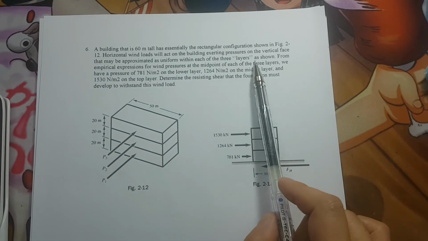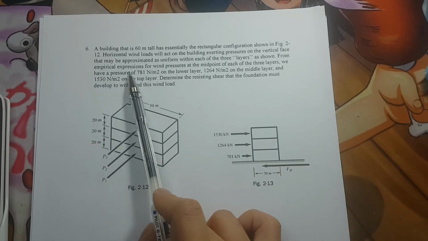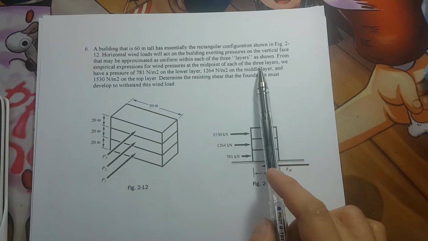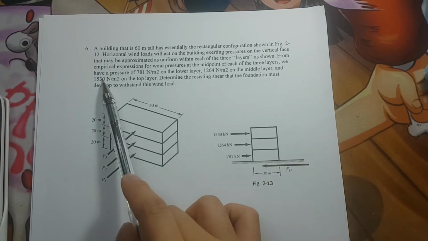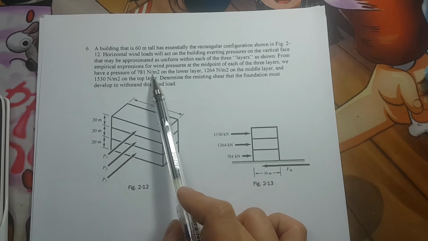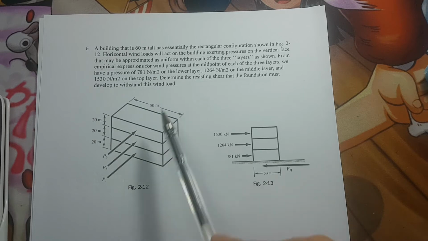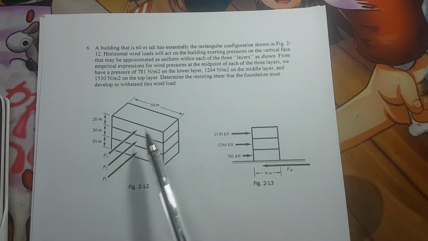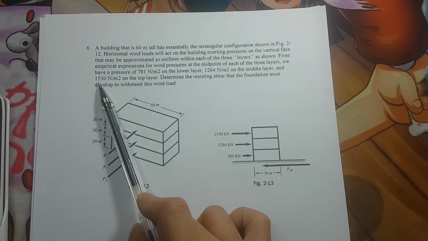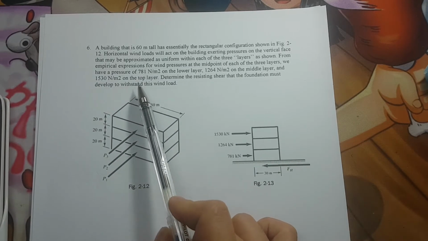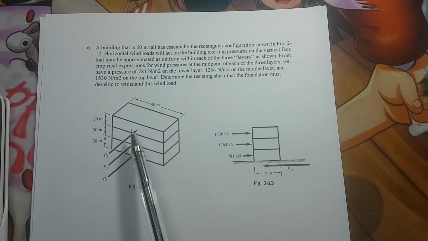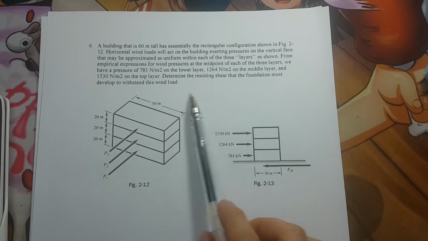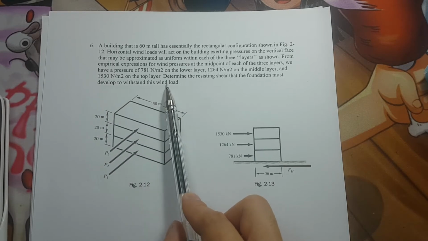From the empirical expression for wind pressure at the midpoint of each of the 3 layers, we have the pressure 781 Newton per meter squared at the lower layer, 1,264 Newton per meter squared at the middle layer, and 1,530 Newton per meter squared at the top layer. So determine the resisting shear that the foundation must develop to withstand this wind load.